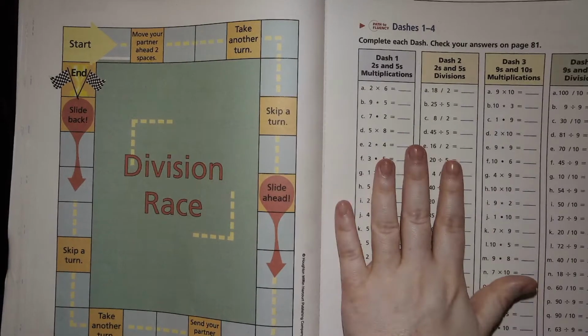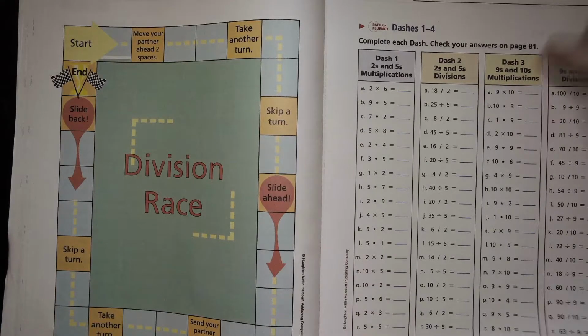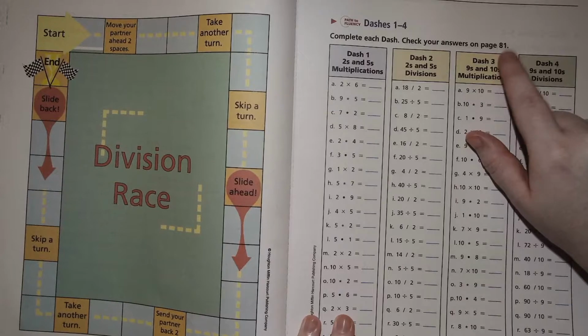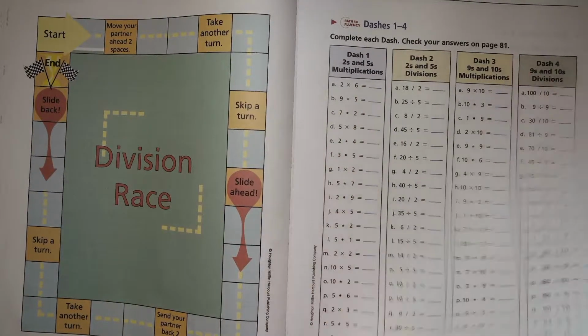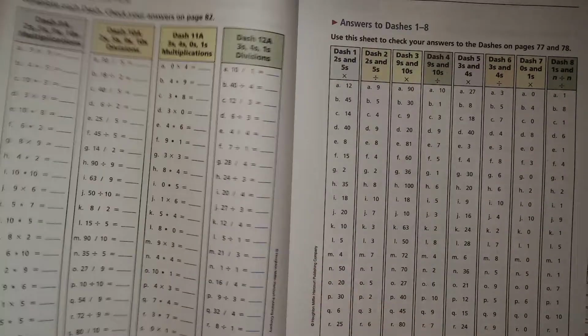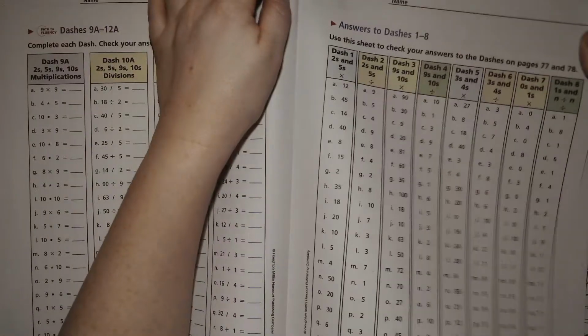Now, this is something you can do by yourself. So you go down the list, and then you can check your answers with this on page 81. So if you don't have anyone who's available to help you, this is a way you can practice. So you answer all these, and then you look on page 81. And you might even want to rip this out. That's probably what I would do.